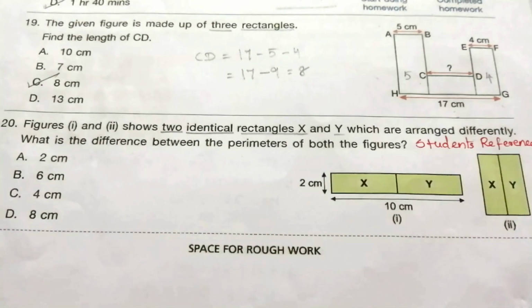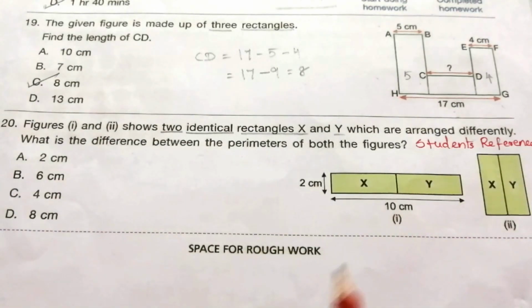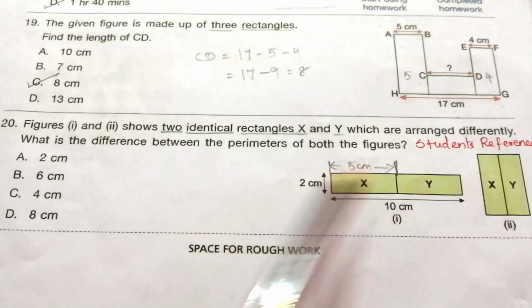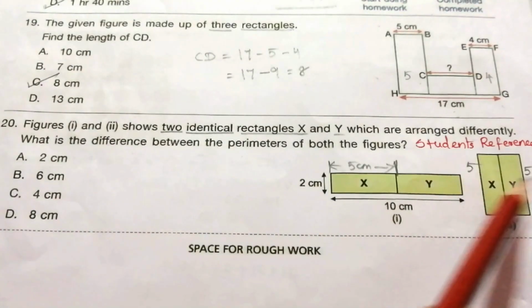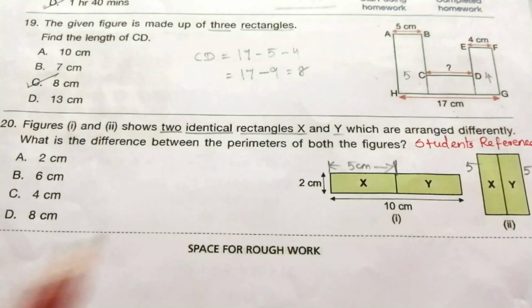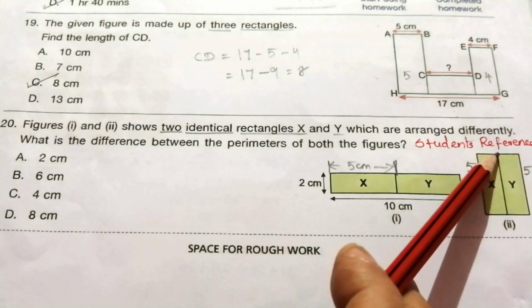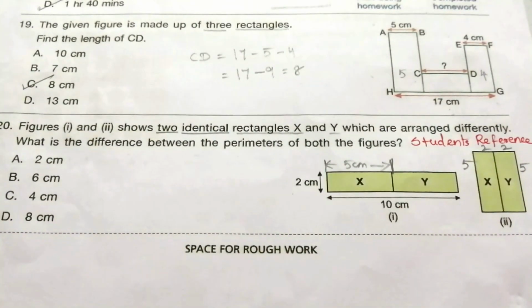We know this is 10 centimeter. So up to this is 5 centimeter. This is 5 centimeter and this also 5 centimeter. So this length is 5 centimeter. This is 2 centimeter. So this length is 2 centimeter. Now you find the perimeter for 1 and 2.